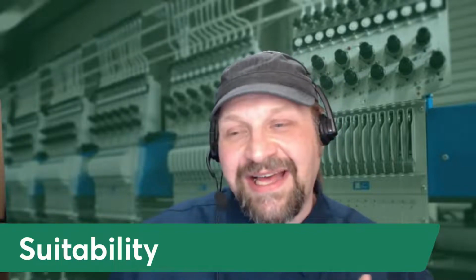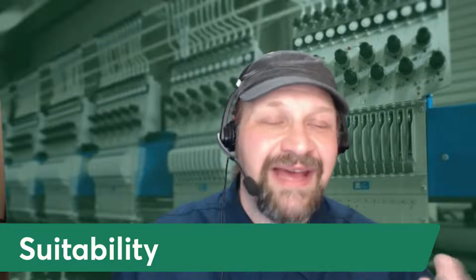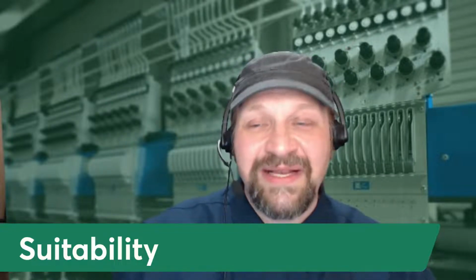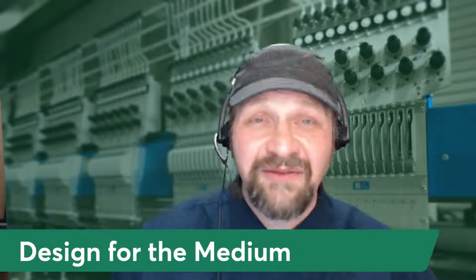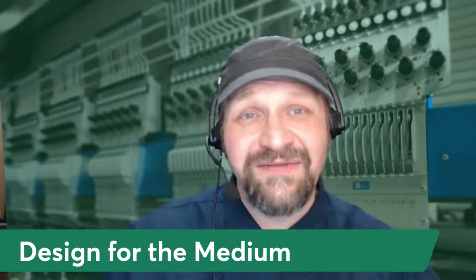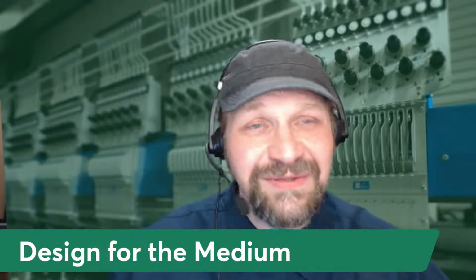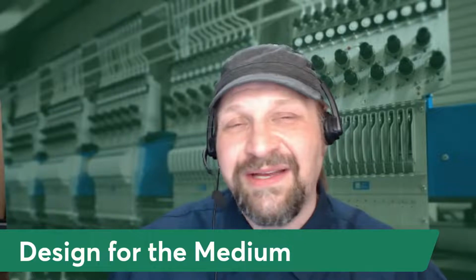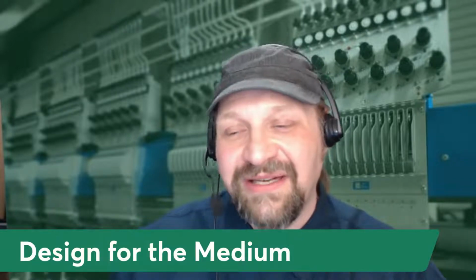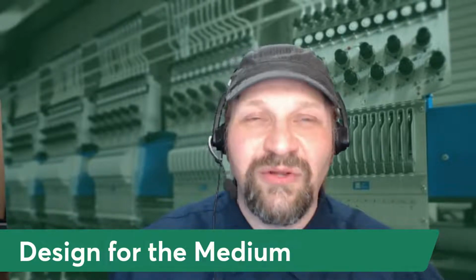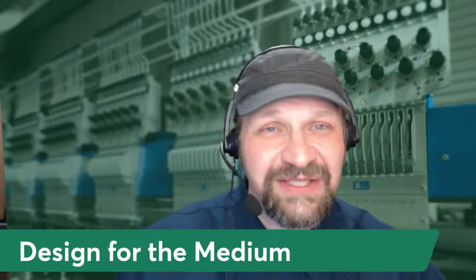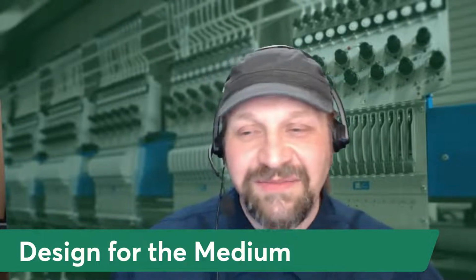But this is the idea: suitability. Not every design is equally well suited to every size, execution, every type of material that's out there. The best thing we can do in design is to design for our medium. So design for embroidery, text that's large enough to stitch in the kinds of thread that we are going to use, and also embroidering on the kind of materials that we assume will be embroidered on. We want to design for that as much as we can. So designing for the medium is a big deal.